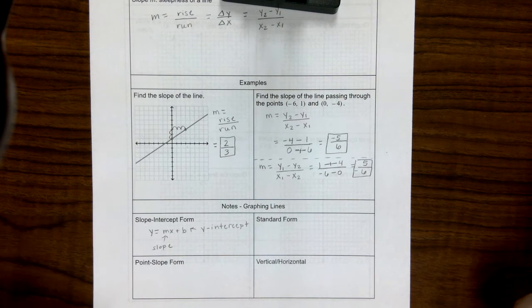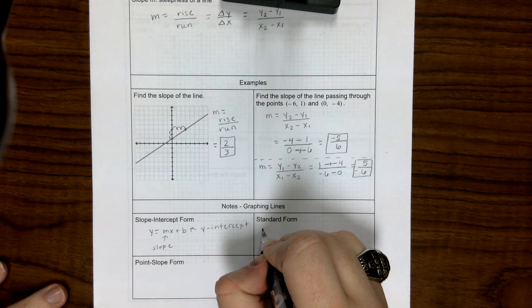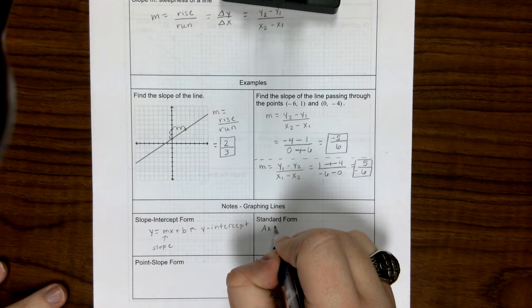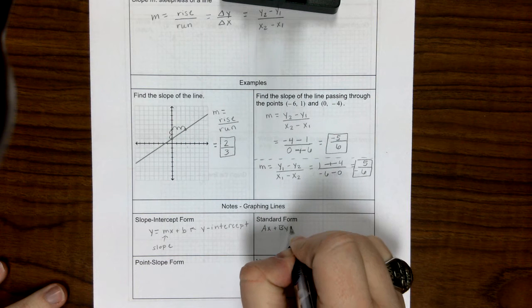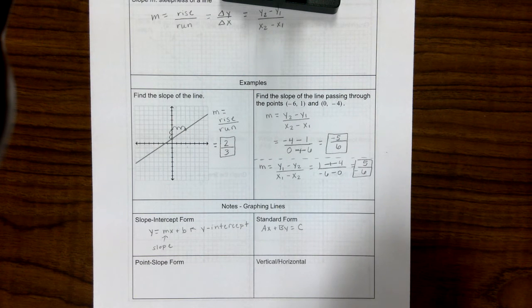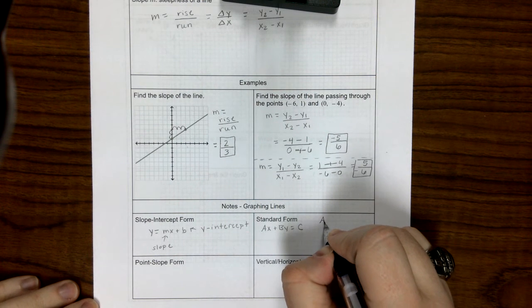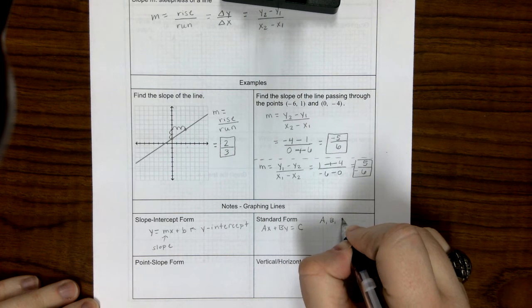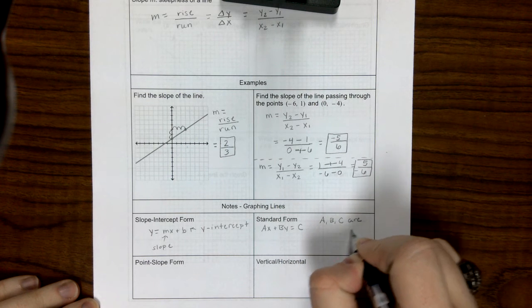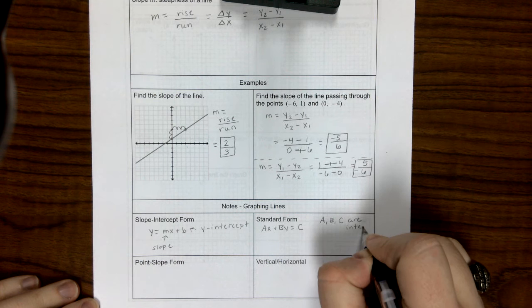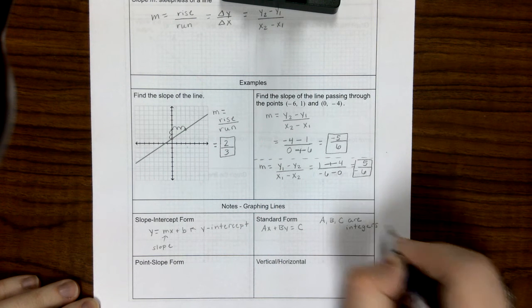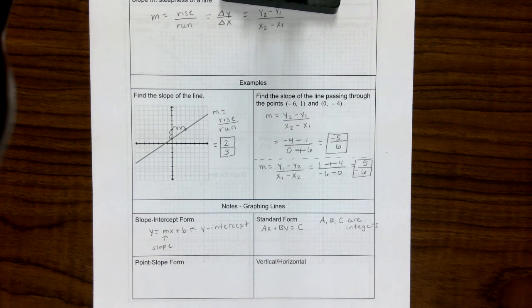But another form of the line is called standard form. So that looks like ax plus by equals c. And so there's a couple things to note here. A, B, and C are integers, meaning they can be positive or negative, but no decimals.